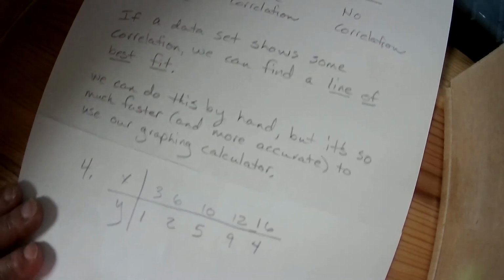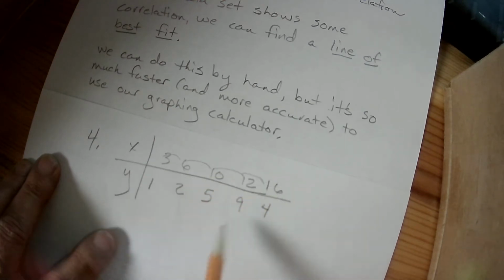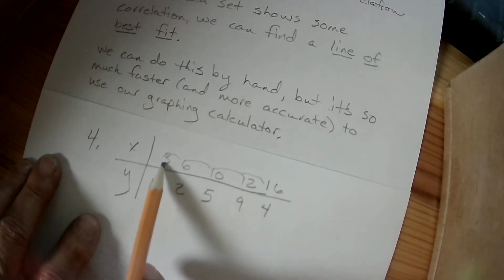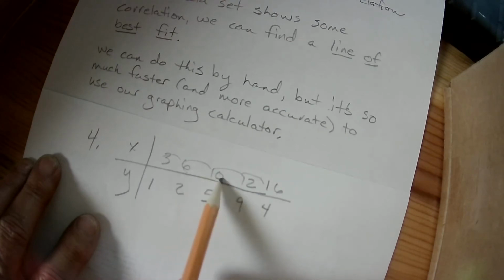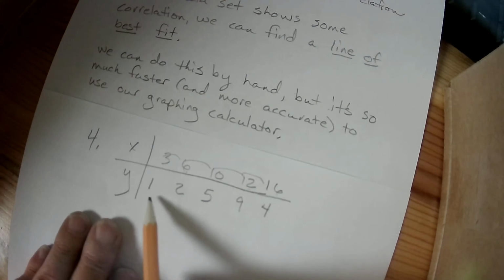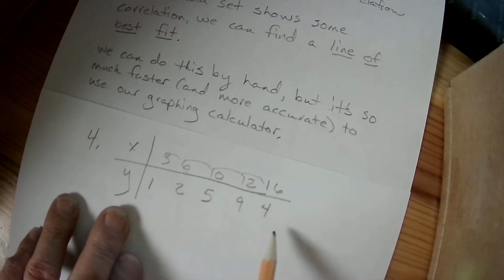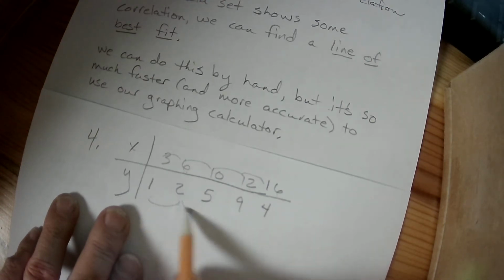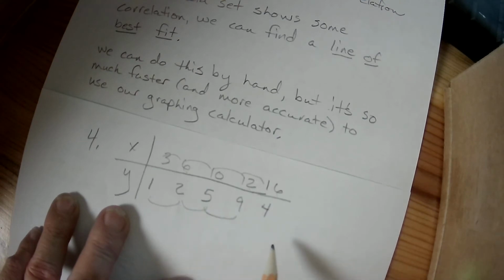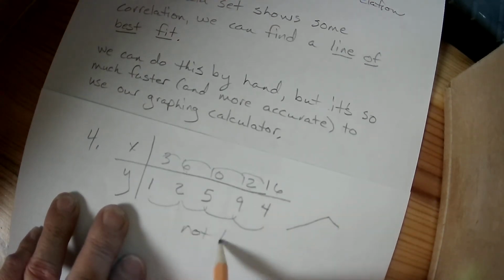All right, if this were a linear relationship, first of all, your x's would be going up by the same value. Well, this is 3 plus 3, 6 plus 4, 10 plus 2, 12 plus 4. So that tells me right there that there might be a little bit of a problem. But I want you to look at the relationship of the y's. Well, they're not even, okay, so this goes up by 1, goes up by 3, goes up by 4, and then goes down by 5. Well, you're not going to have a straight line that looks like that, right? So I know that number 4 is not linear.